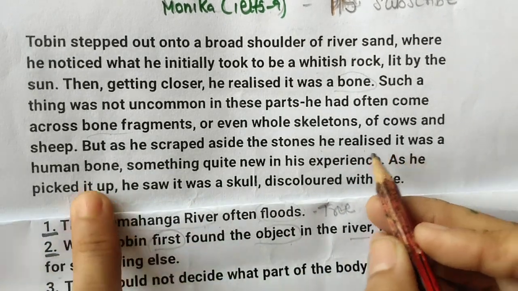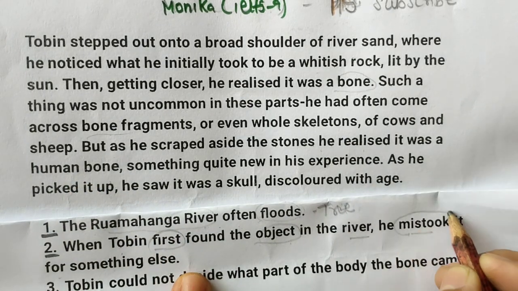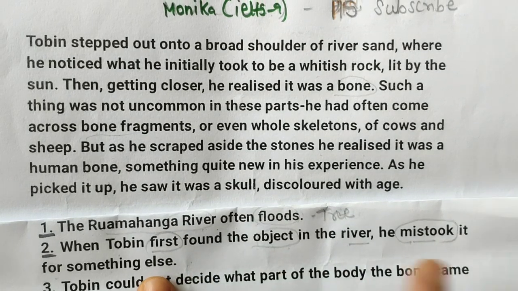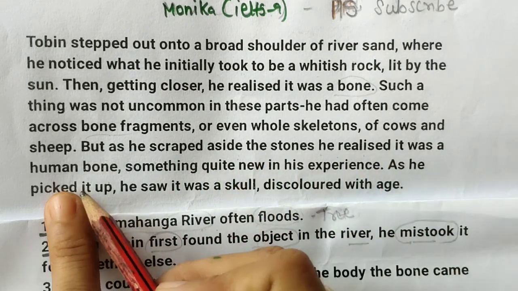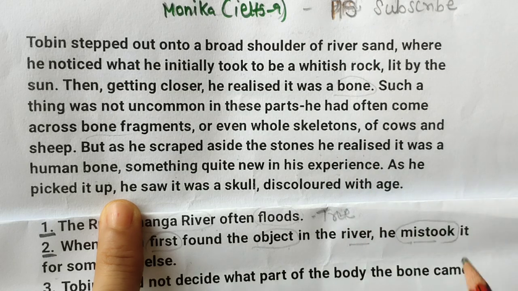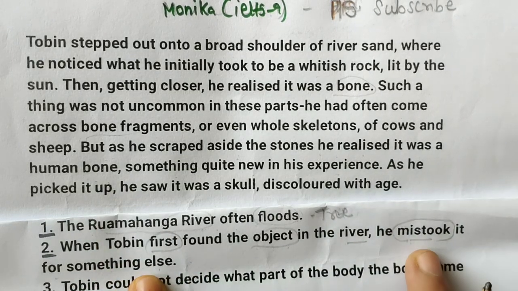So he realized that this is a particular human bone, but here it is mistaken. So what should we write? Okay, yes, but he scraped them. He realized it was a human bone, something quite new in his experience. So he mistook it for something else. So what do you think about this?